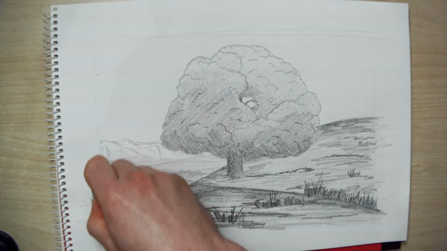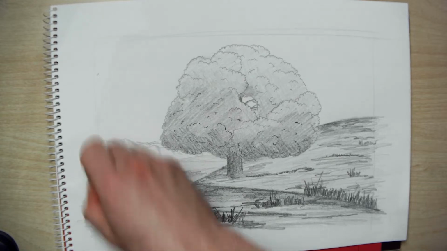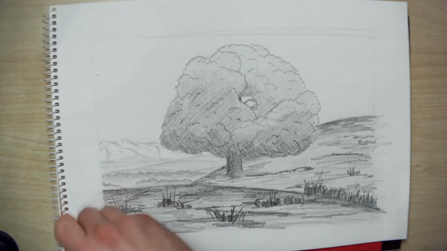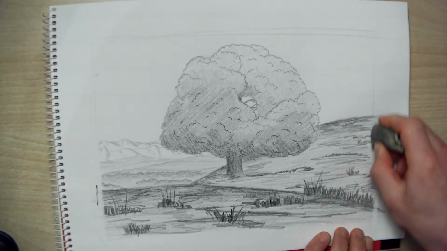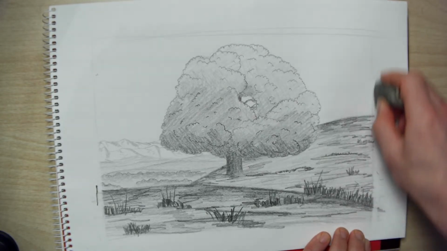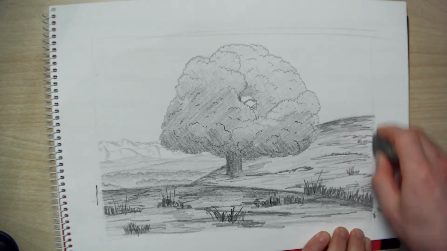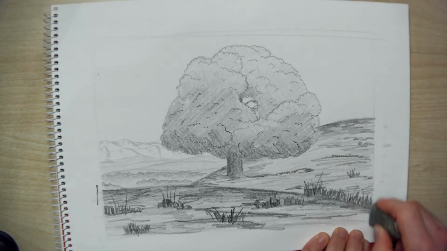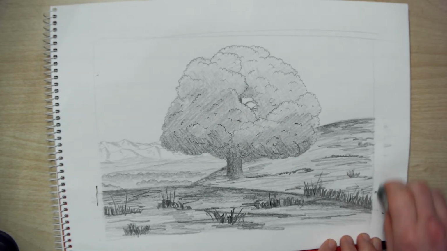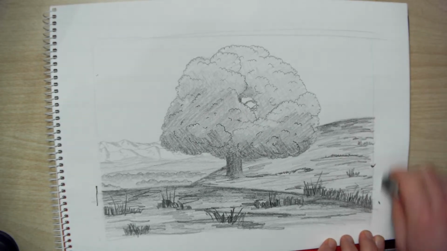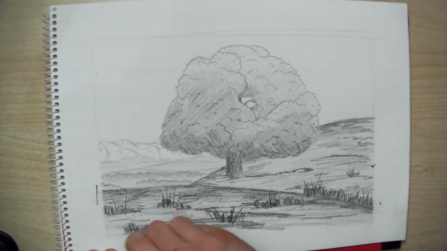So let's clean up the edges, shall we? Right here, over there. I really like not having the sky in here.